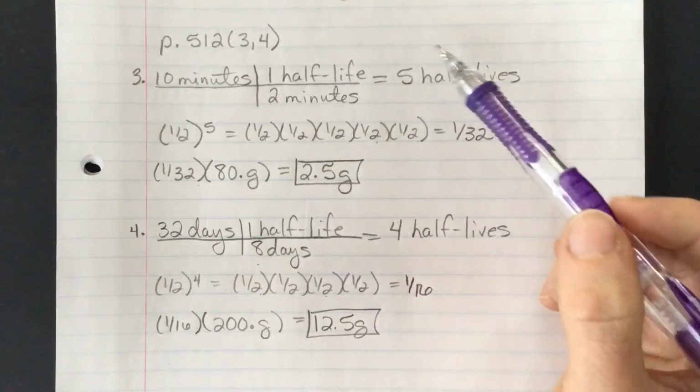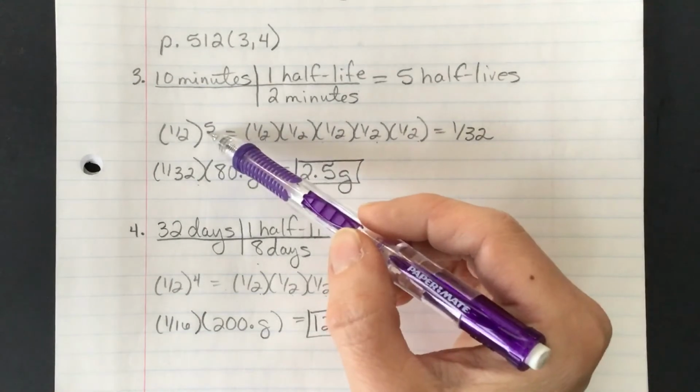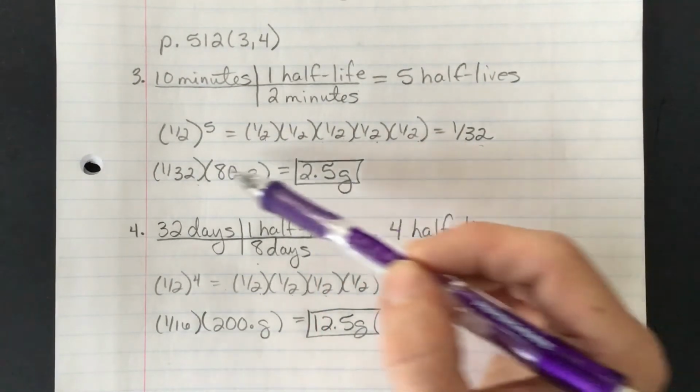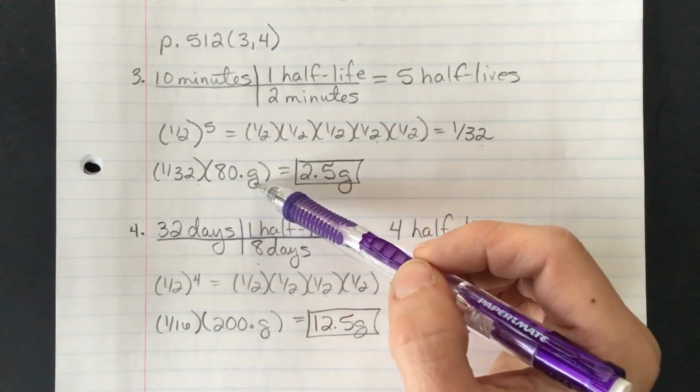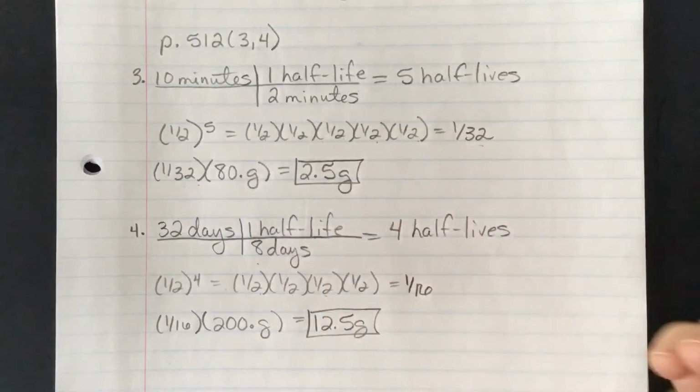So the steps are always the same. Find the number of half-lives. Use that to determine the fraction of the sample that's left. Multiply the amount of the original sample by the fraction.